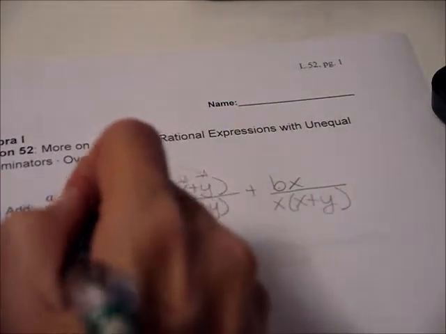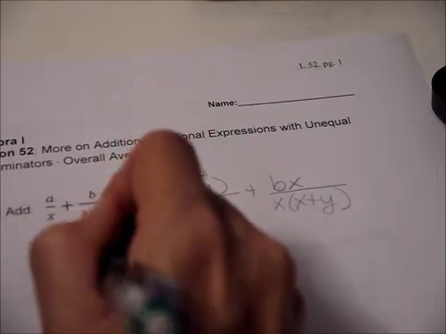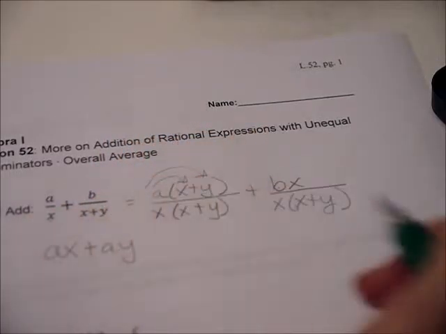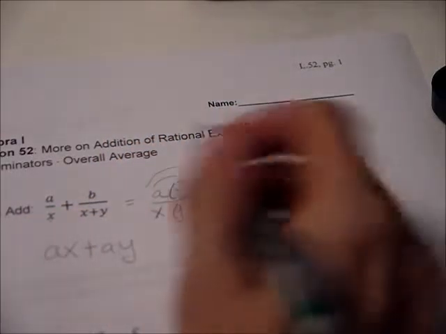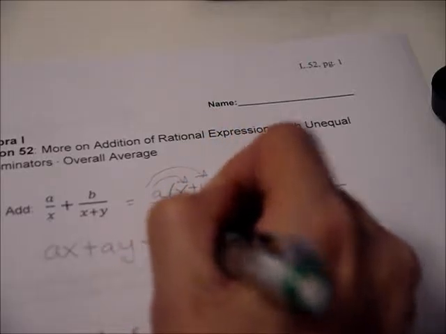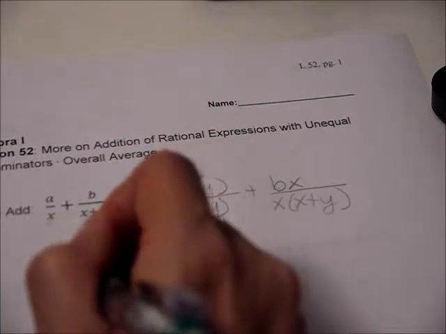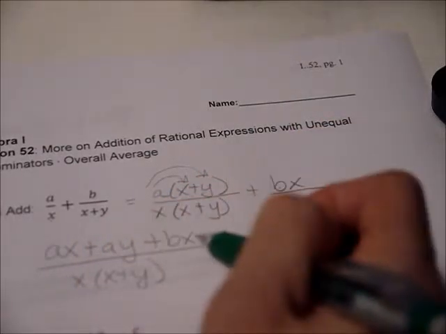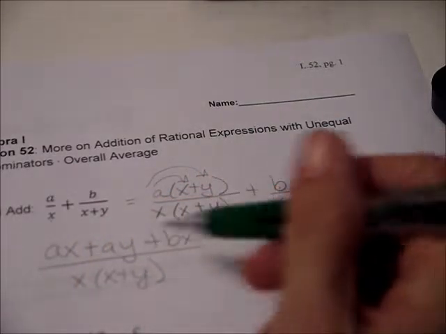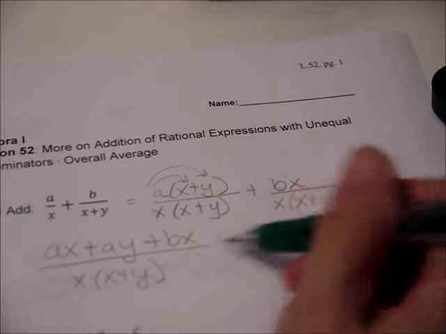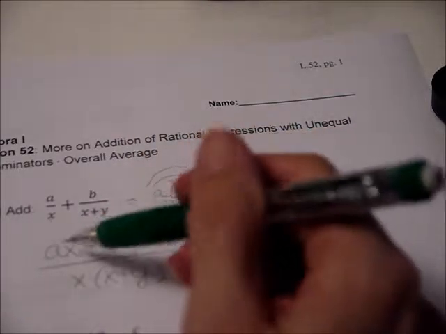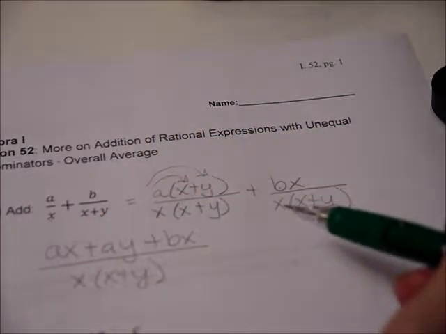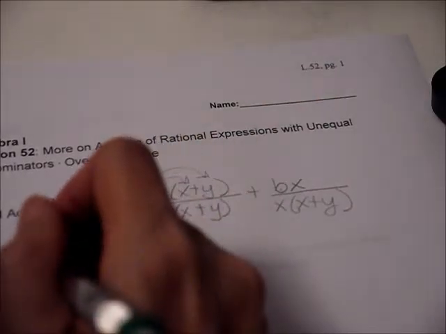So if we take care of the top, we get ax plus ay, and then nothing changed on here, so it's plus bx, all over x times x plus y. Then I take a final look to see if I can cancel anything. If all of these had an x, I might be able to cancel it, but they don't, and this is our final answer.